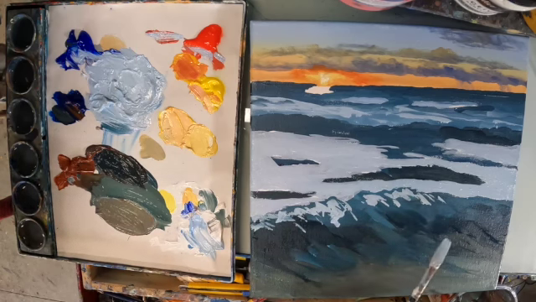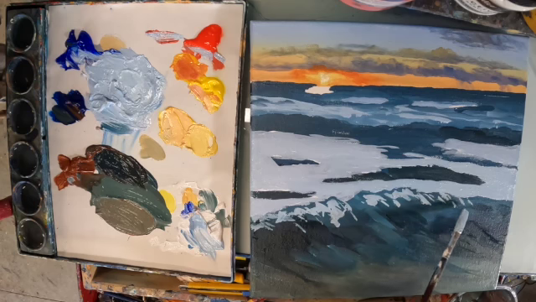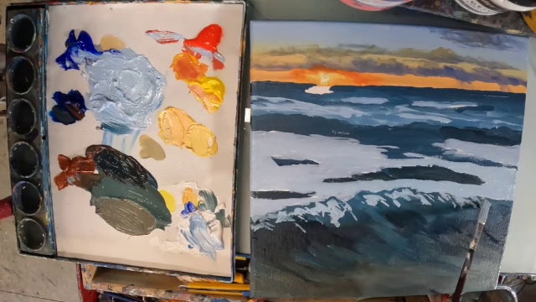I'm doing this slightly below the crest of the wave. This is sort of a mid-value for the breaker. I'll be putting a whiter or lighter value on top of this.